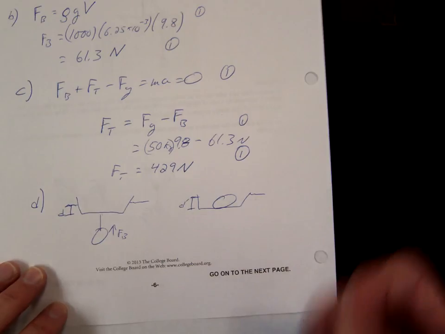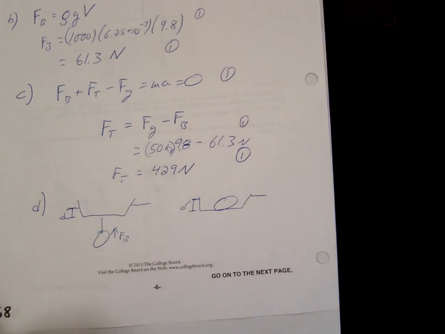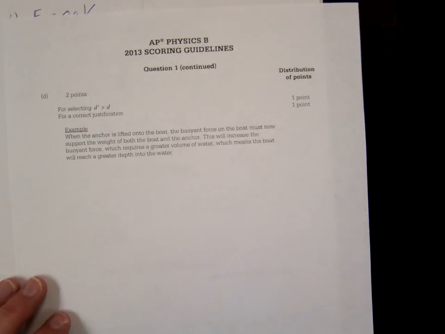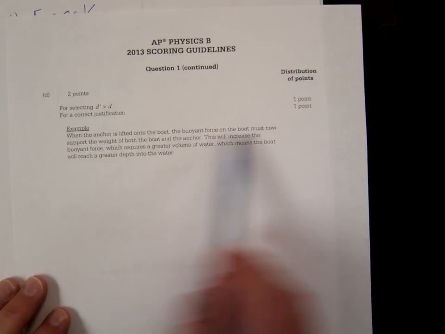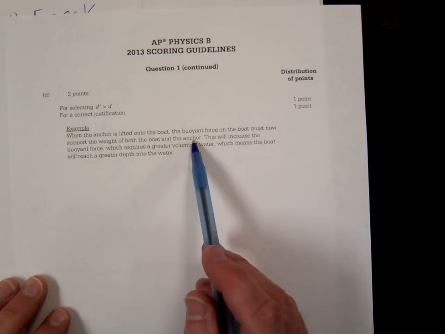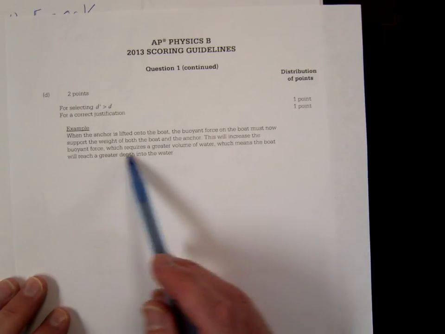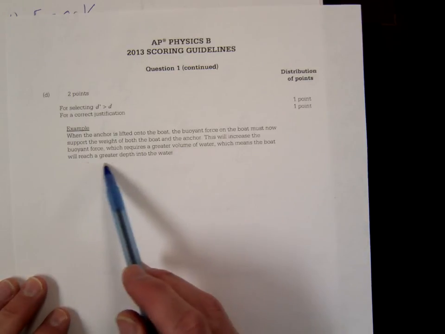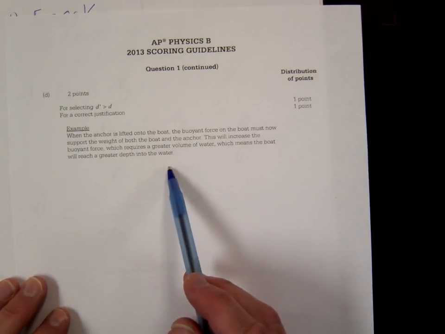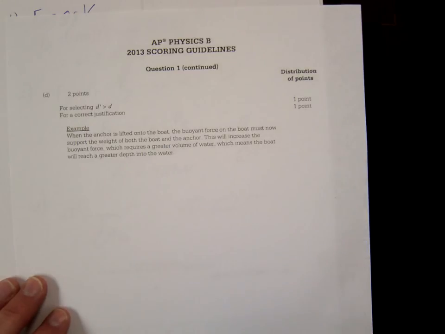That's the explanation you would give. Here's what they said. When the anchor is lifted onto the boat, the buoyant force on the boat must now support the weight of both the boat and the anchor. This will increase the buoyant force, which requires a greater volume of water, which means the boat will reach a greater depth into the water. So some kind of explanation along those lines.